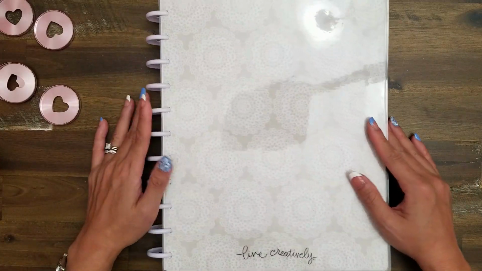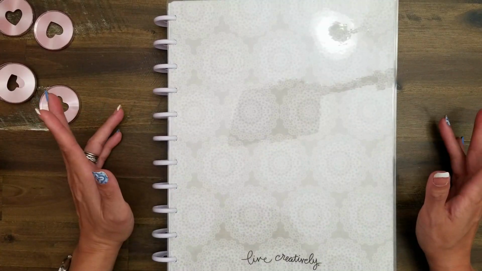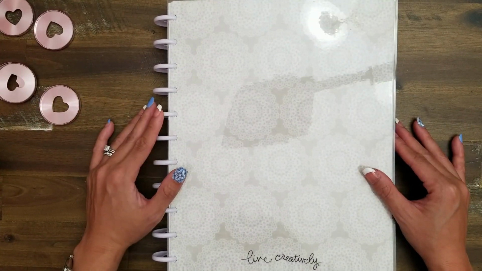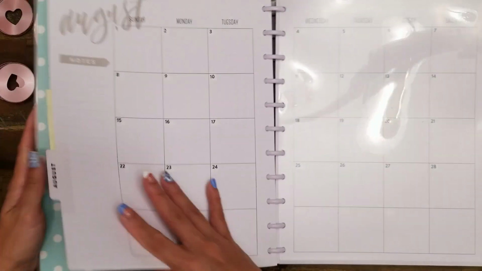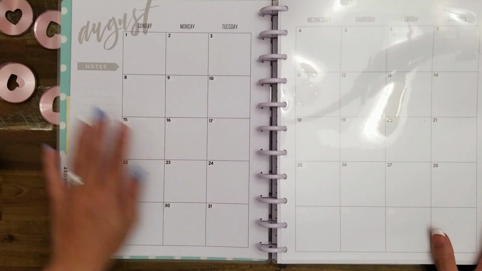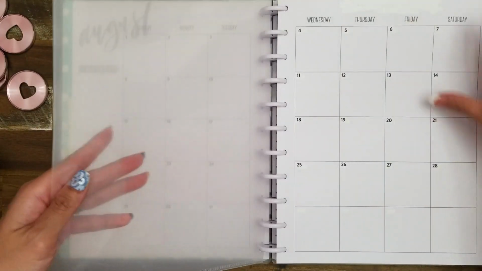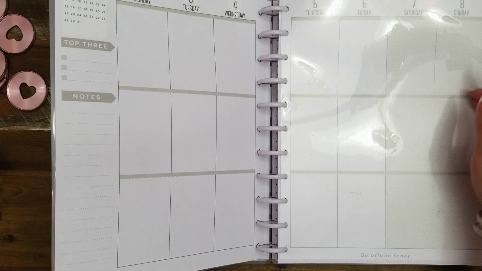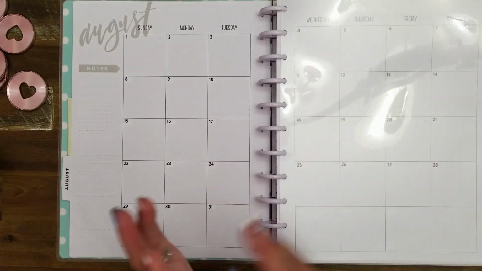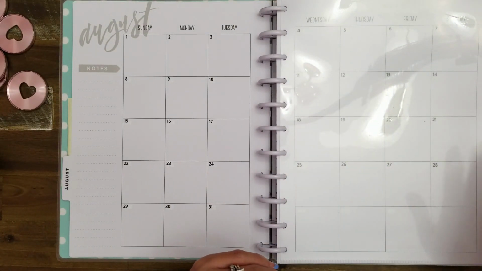So you can see here I have my planner, and let me just jump right into it. I'll show you where I left off from last time. What I did last time was redate at least August, and I started redating these numbers up here, and off camera I went ahead and dated it all the way through the end of July.